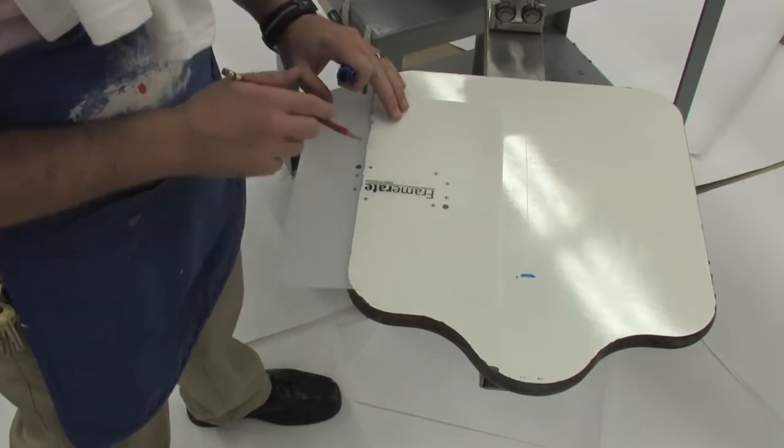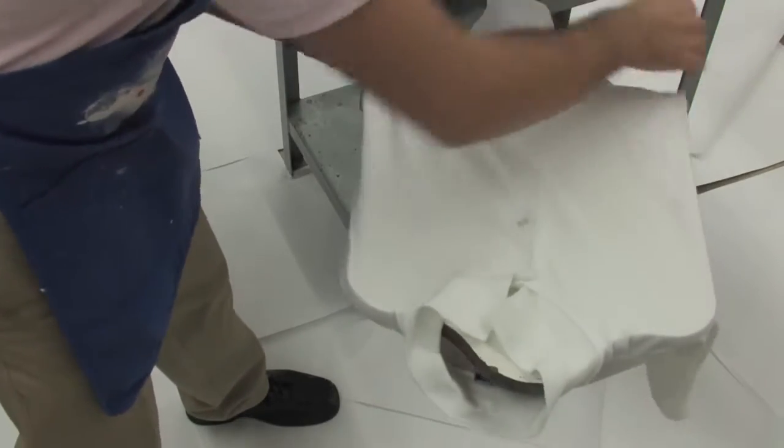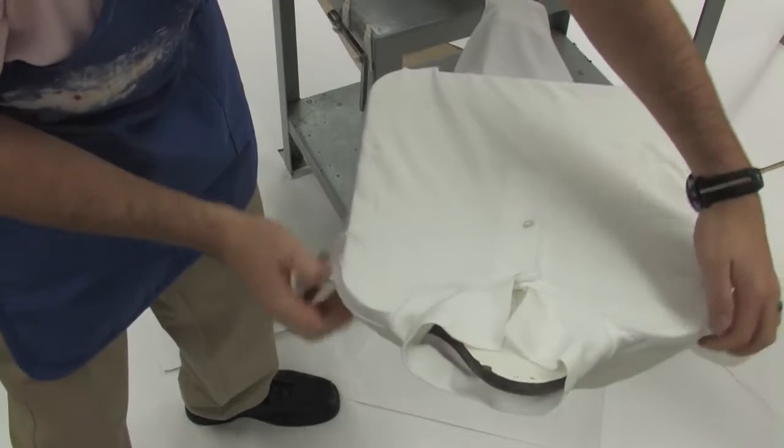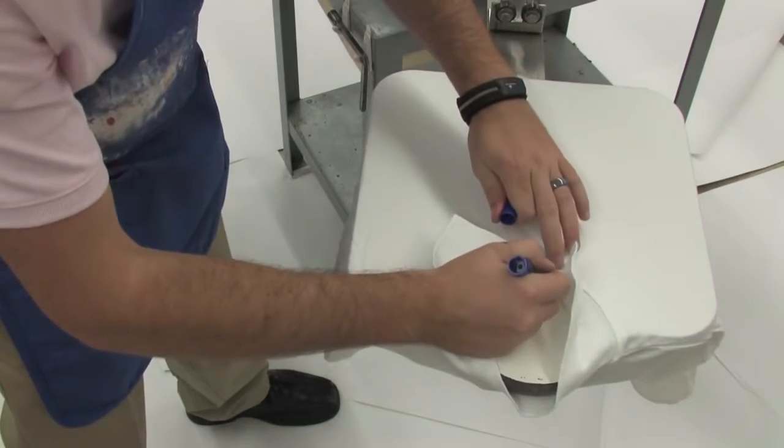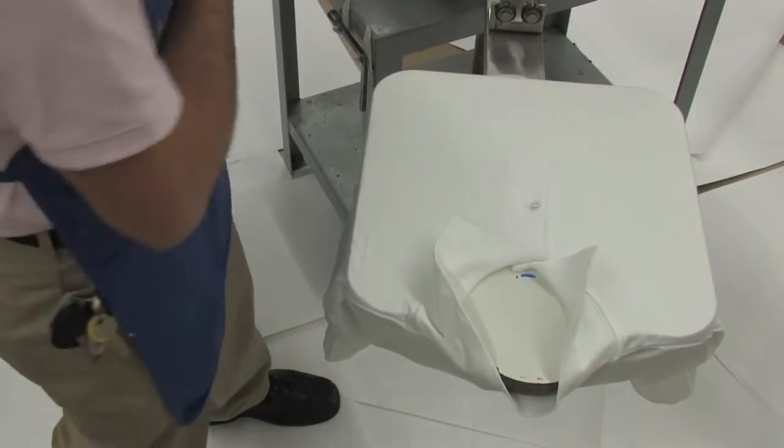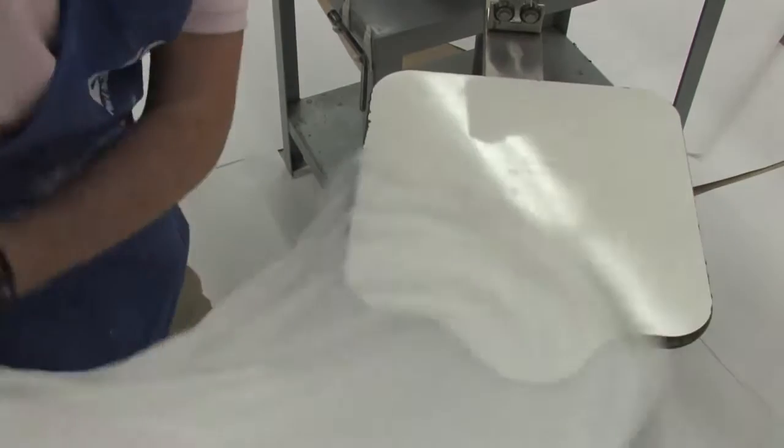in place. We do our best to measure out the exact position by loading our shirt and marking relevant points such as the top of the collar. This will assist us later on in production.